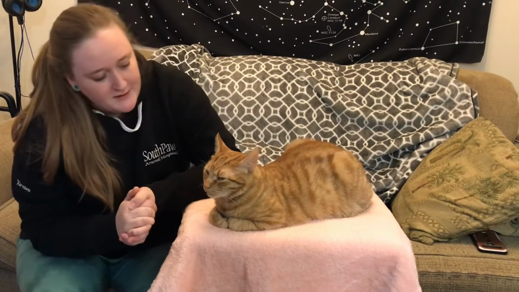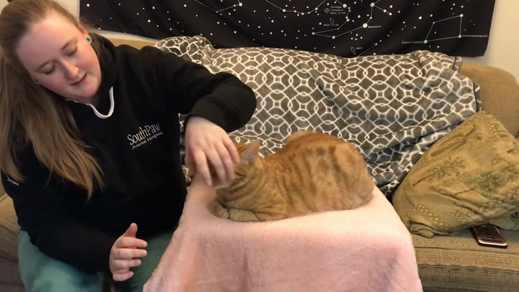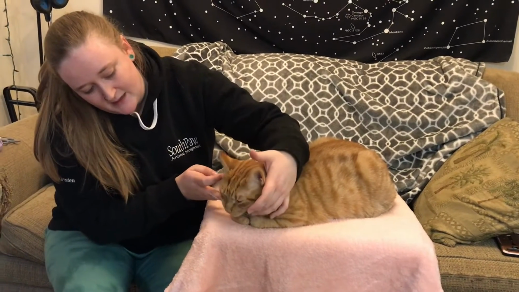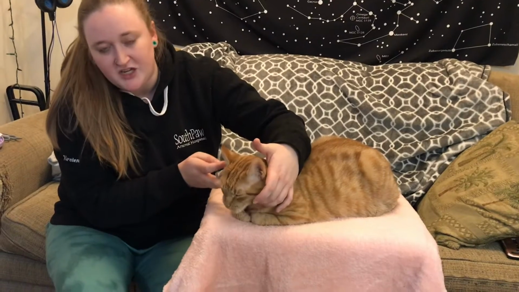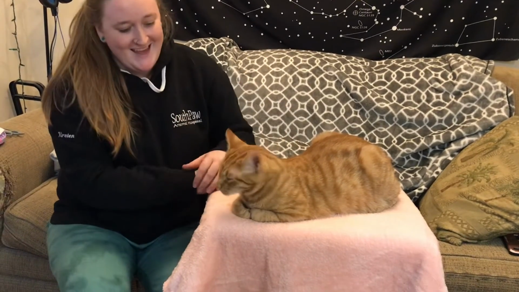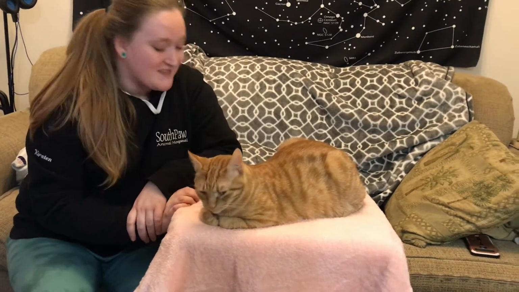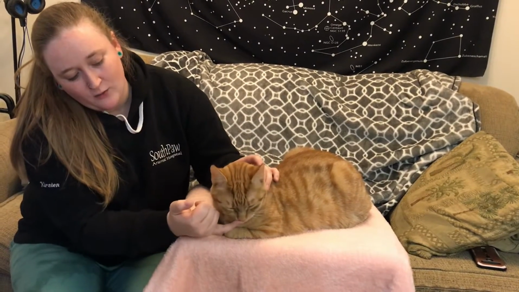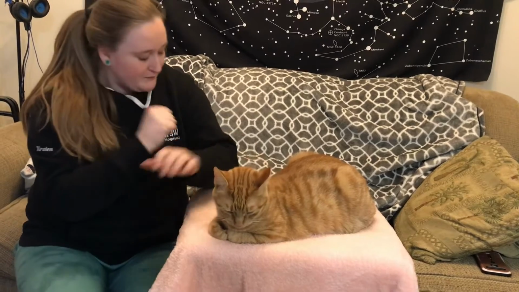Then we have the maxilla. So that is the upper jaw. So that holds the canines, the cheek teeth, and then the molars. And then we have the incisive bone. So the incisive bone is the rostralmost bone, and it holds the incisor teeth on the top.